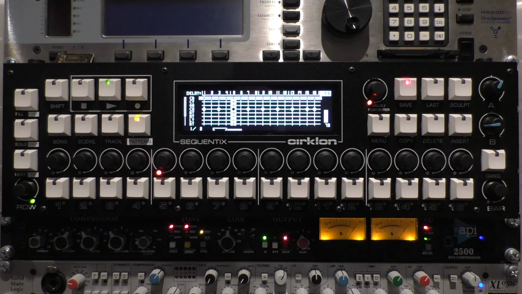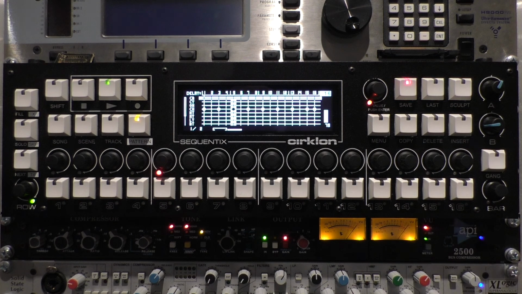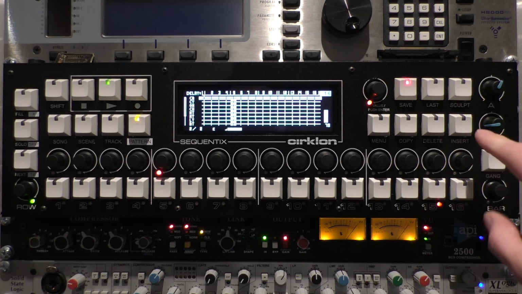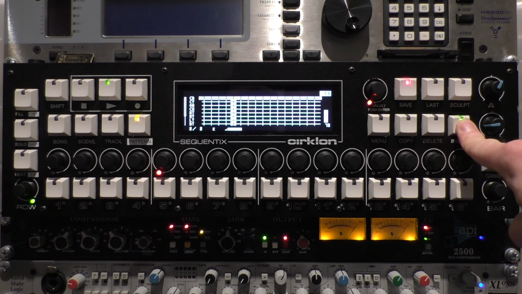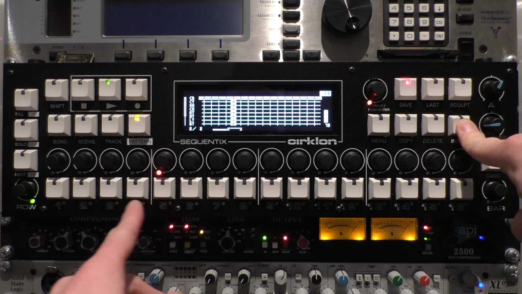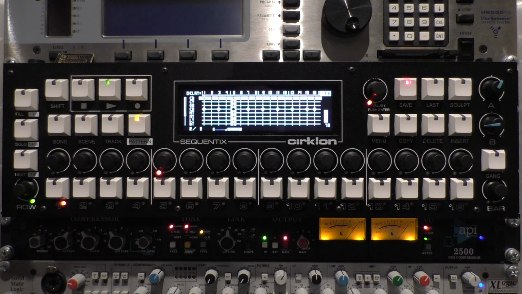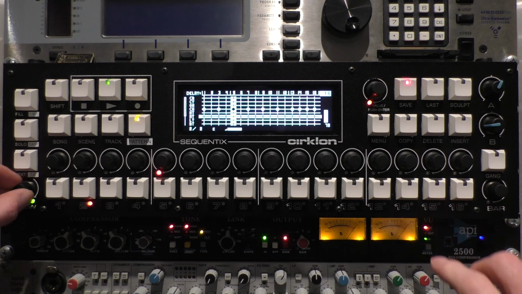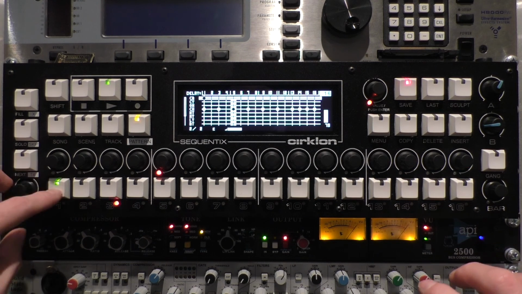So if we go to bar 1 and we hold copy and press bar, that copies bar 1 into the buffer. Move to bar 2 and hit insert, and then we can hit one of these steps. Now if I hit step 1, it'll paste it from the start. If I hit step 5, it'll paste it just from 5. I'm going to paste it from the start. So now we've got bar 1 has been copied to bar 2. So let's spice up bar 2 again.